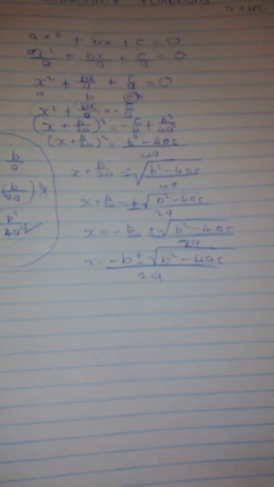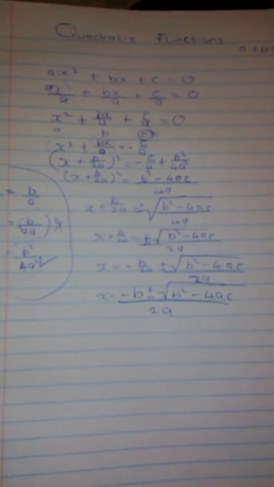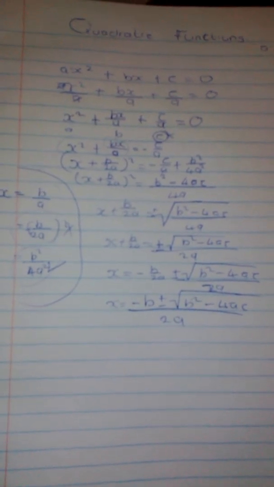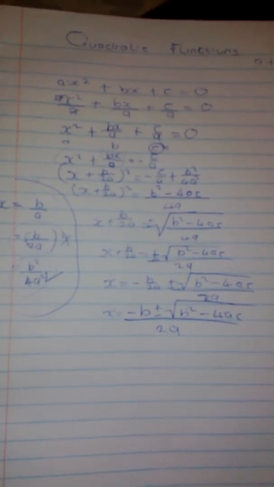Please remember, practice makes perfect. If you practice this formula, you'll get better marks, I promise you.